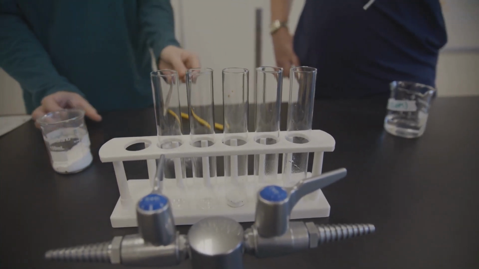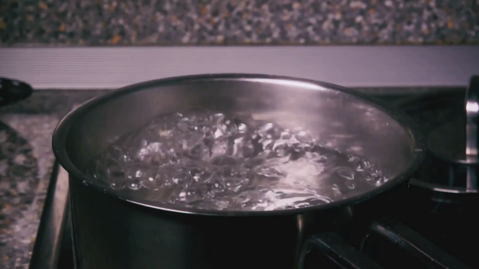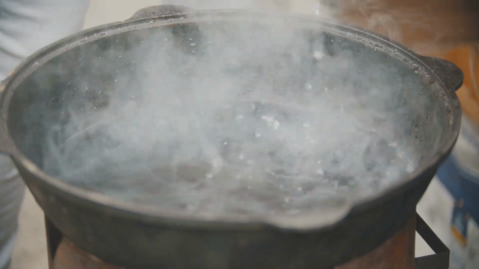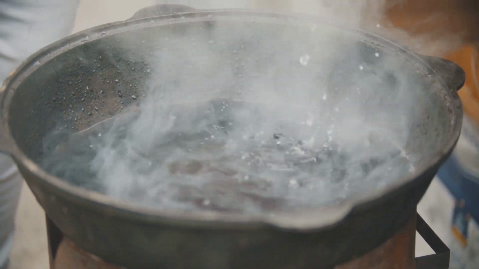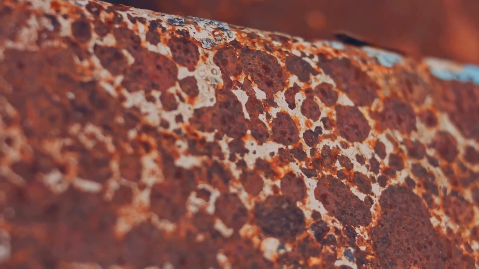Now, let's explore some real-world applications of physical and chemical changes. One common example of a physical change is the process of boiling water. When water is heated, it changes from a liquid to a gas, but the chemical composition of the water remains the same. On the other hand, a common example of a chemical change is the process of rusting. When iron is exposed to oxygen and moisture, it undergoes a chemical reaction, forming iron oxide or rust. This is a chemical change because the original substance, iron, has reacted with oxygen to form a new substance, iron oxide.